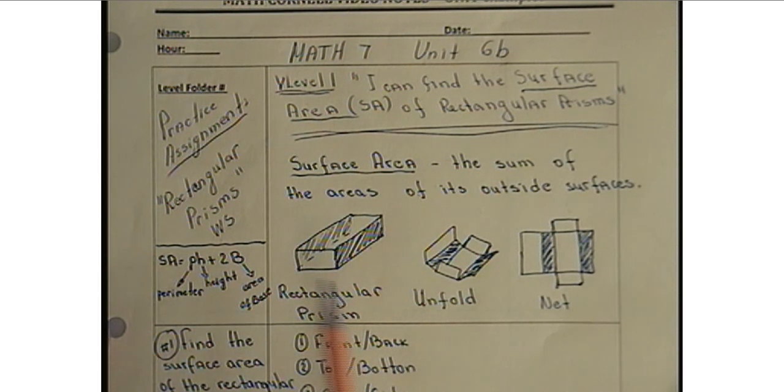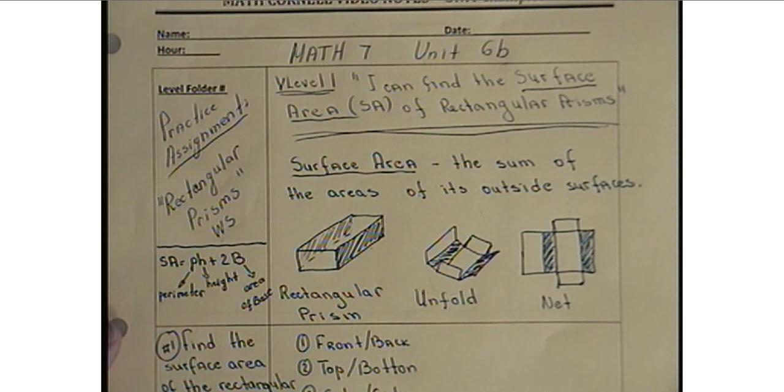When you unfold the box, you will see something like this, and as a net it will look like this. We're going to do some hands-on activities and create some of those shapes. Hopefully you will find that interesting and discover some new skills that you haven't learned before.